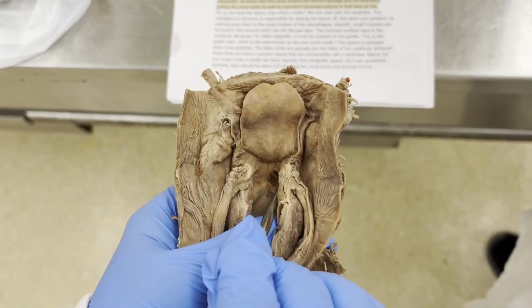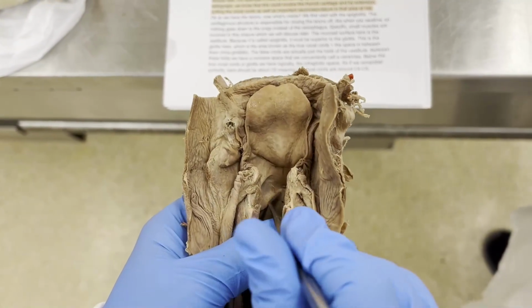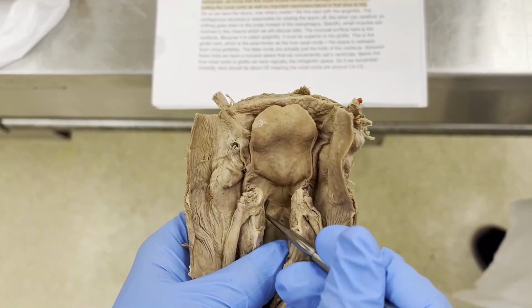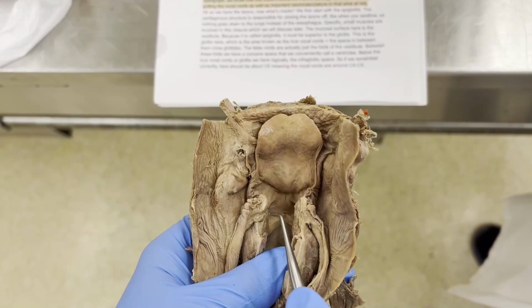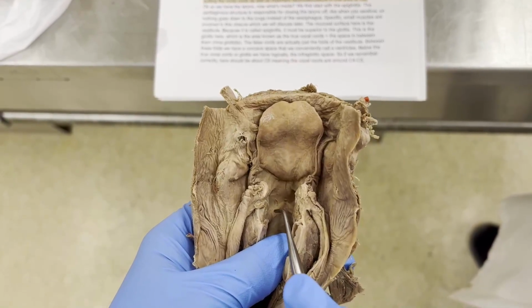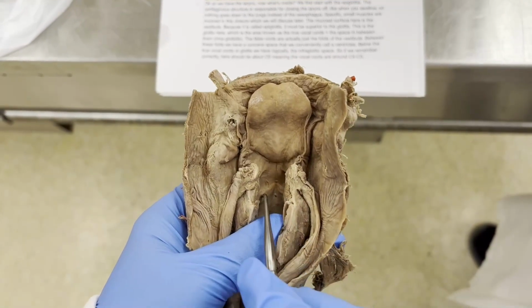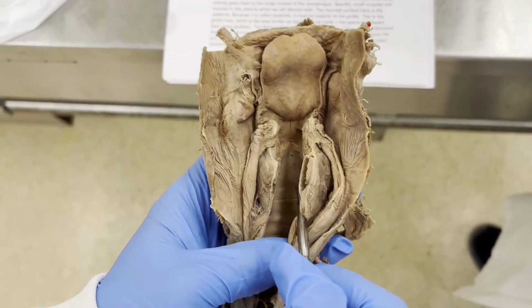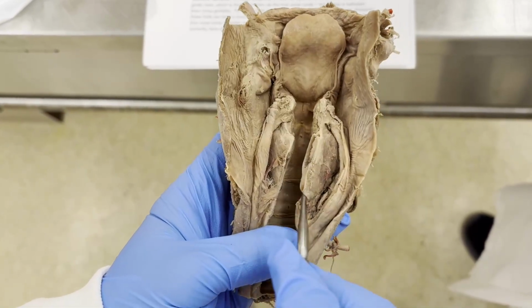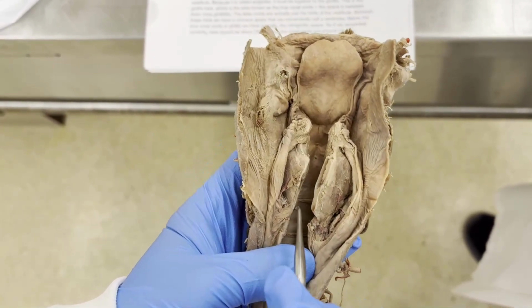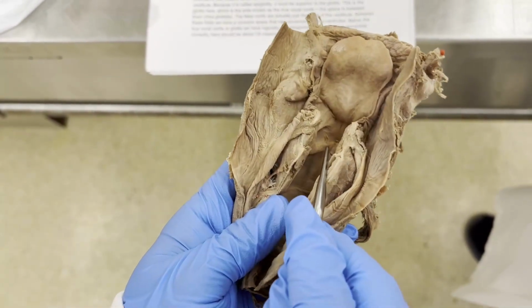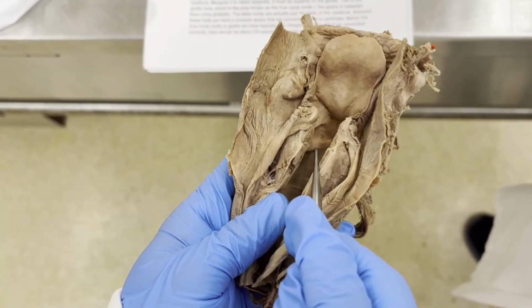Between these folds, we have a concave space that we conveniently call the ventricles. Below the true vocal cords, or the glottis, we have the infraglottic space. So if we remember correctly, around here should be C6, meaning the vocal cords are around C4 to C5.